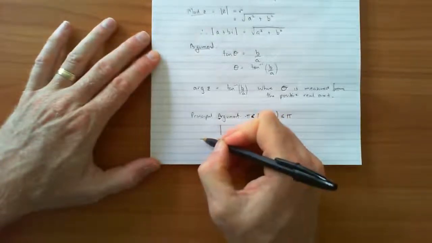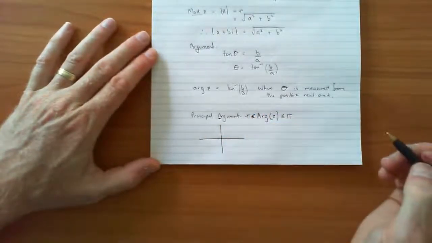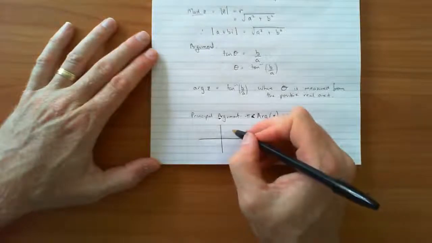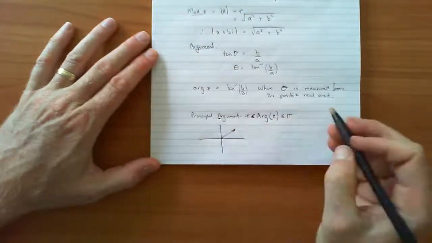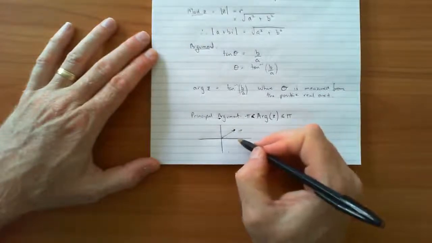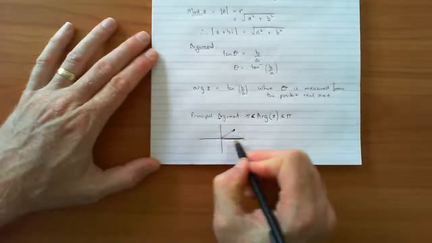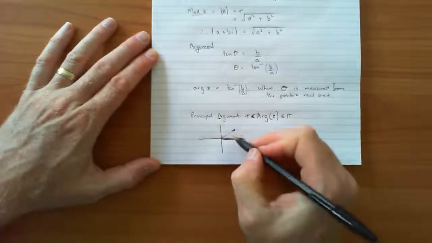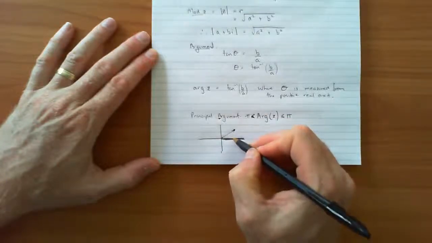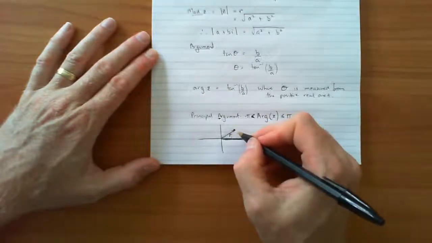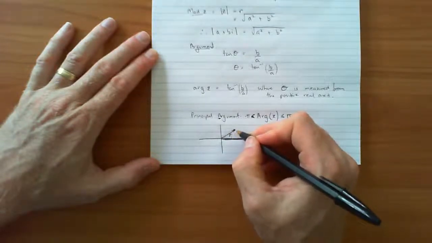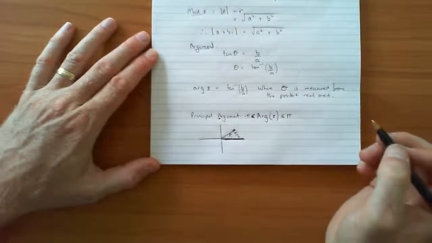In other words, if I've got a complex number here, then what the principal argument says is, starting at the positive real axis, I always start with this one here, what's the quickest way to get there? Well, the quickest way to get to here is going that way. And so that angle, that might be 30 degrees or pi on 6, for example.